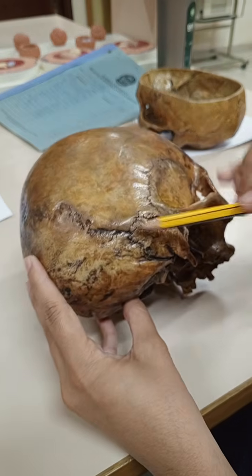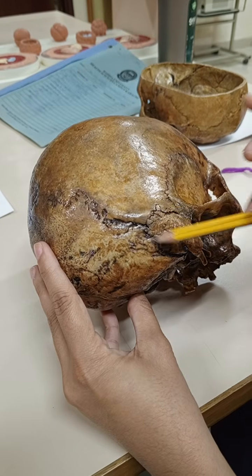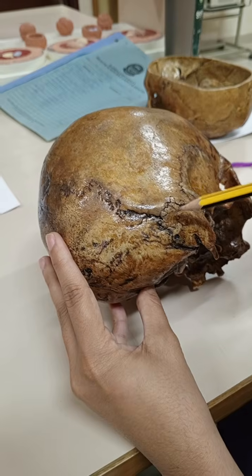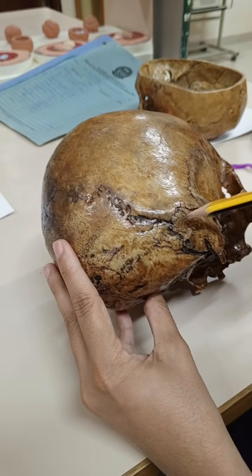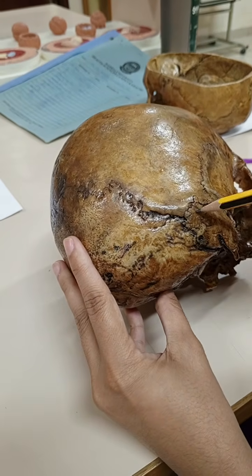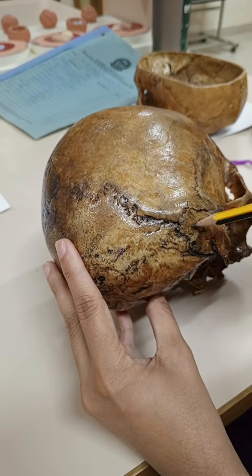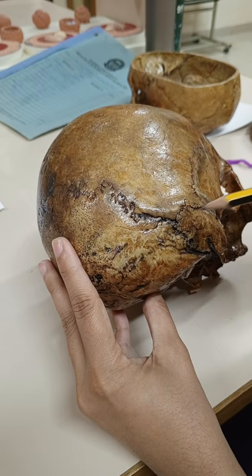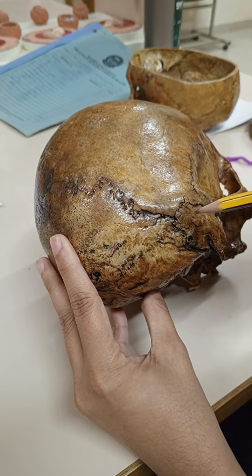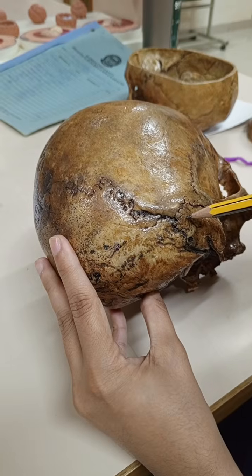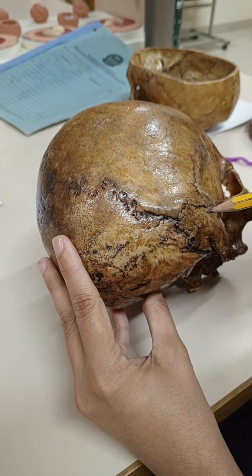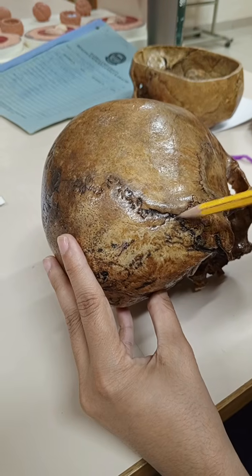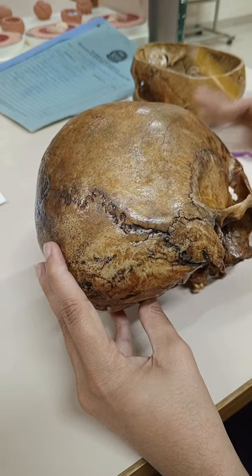Okay, now we come to the asterion, which is present on the occipital bone. This point is very important for surgeons when they have to approach the posterior cranial fossa, and when making the burr hole during craniotomy procedures, to avoid injury to the sinuses. So to avoid severe damage, massive blood loss or hematoma, this point has importance in avoiding damage to the sinuses.